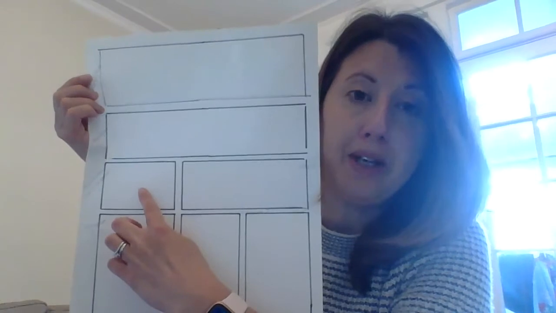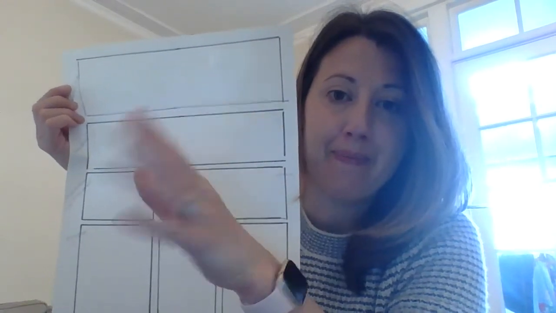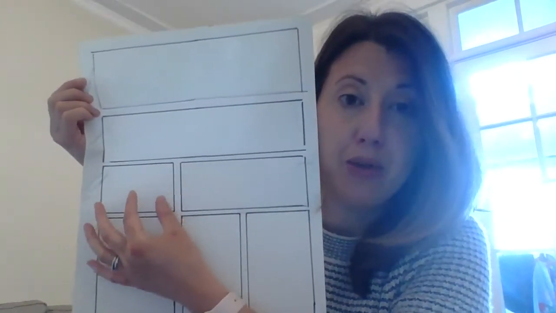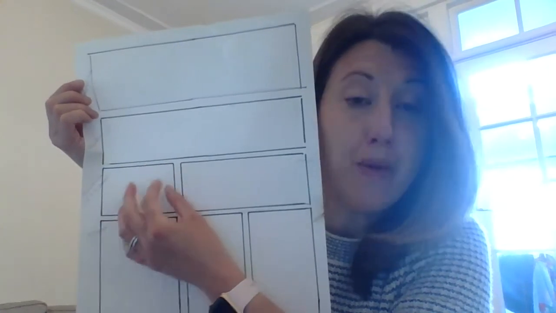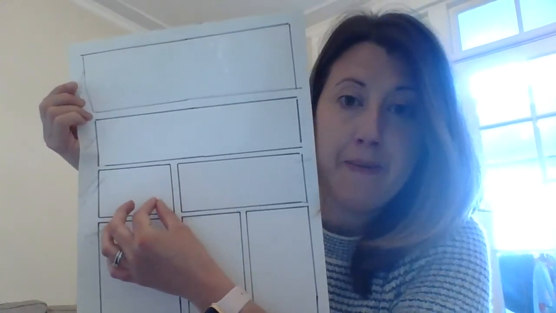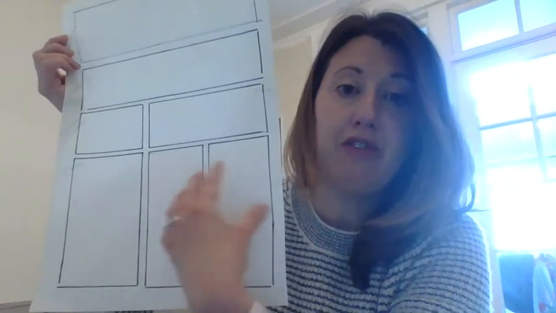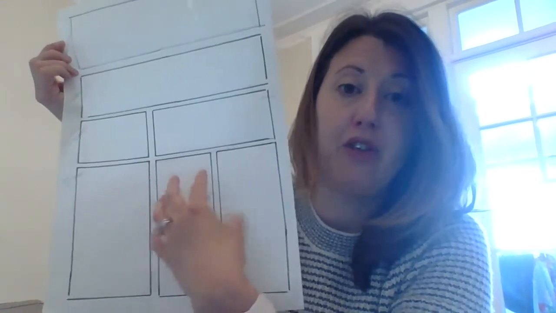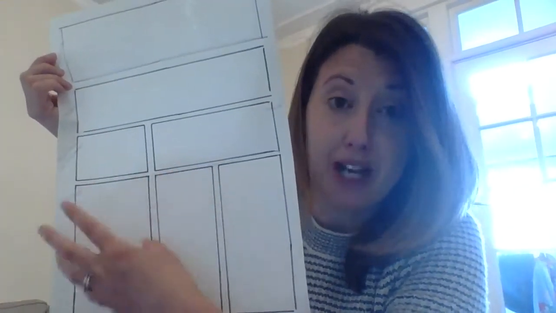Now, in my opening paragraph, you've got to have the 5 Ws. The who, the what, the where, the when, the why. Try and remember that. The who, the what, the where, the when, the why. And that just opens up your story. Very short, maybe 1 or 2 sentences. And then the rest of your story, the main body of your text, will explain those 5 Ws.